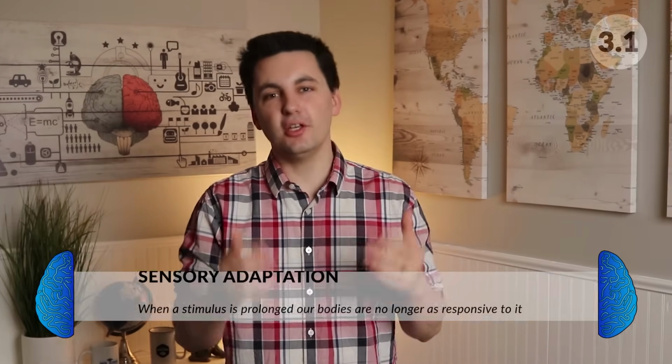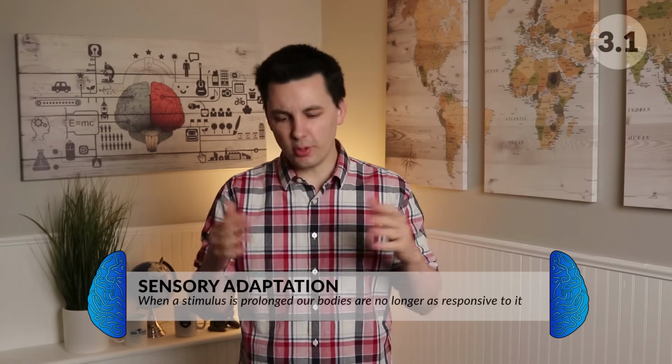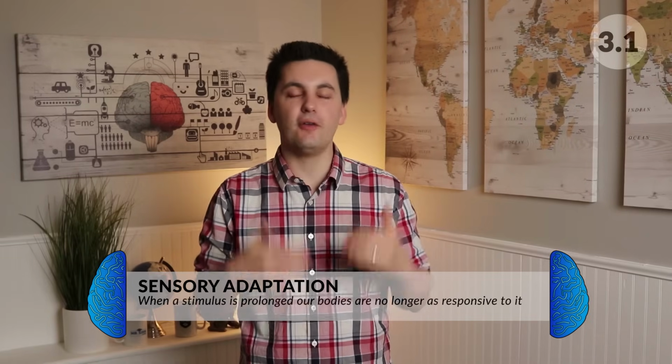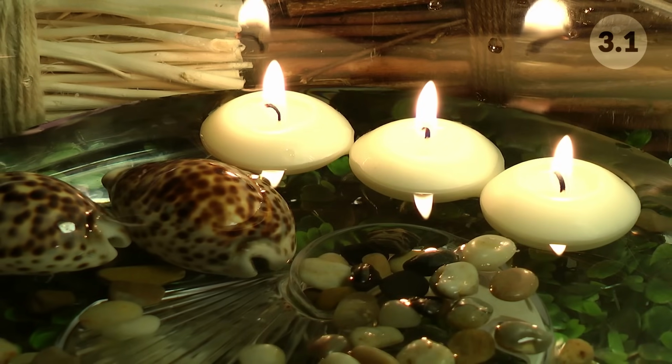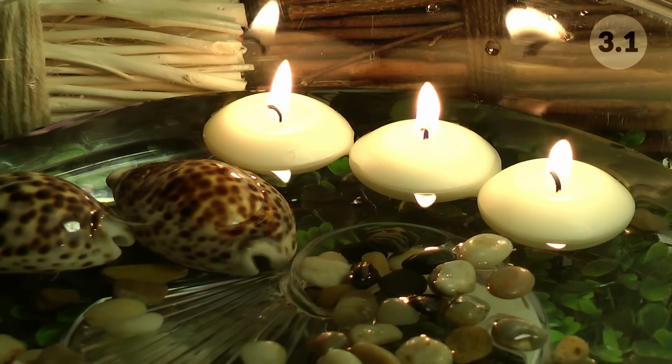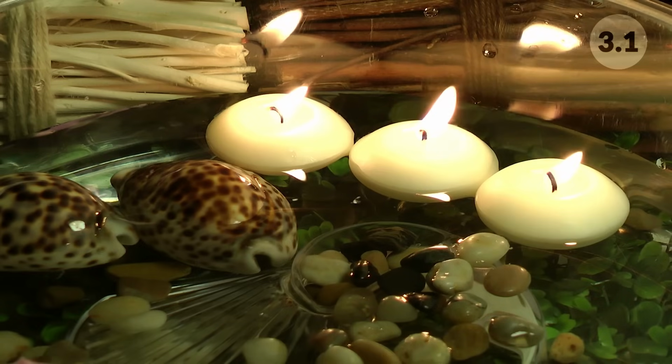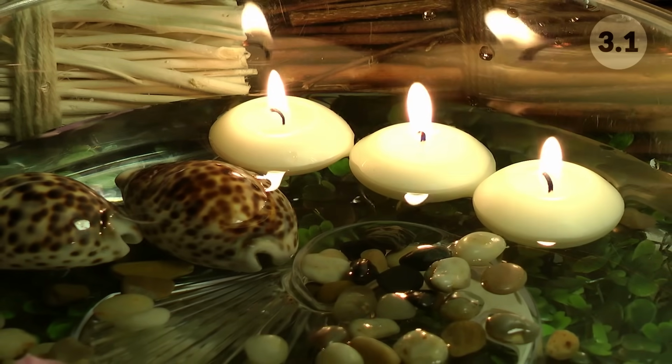Now, sometimes we may miss a stimulus because we have experienced sensory adaptation, which is different from habituation. Sensory adaptation happens when we have a stimulus that is continuous. It doesn't change. For example, if you light a candle in a room, at first you can smell it, but as the day goes on, eventually you'll no longer be able to smell the candle. But if someone else comes into the room, they'll probably be able to smell it right away.